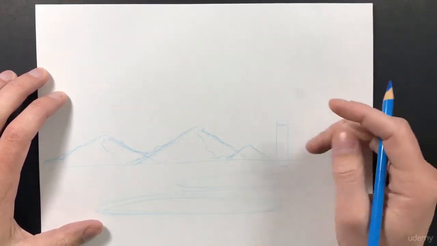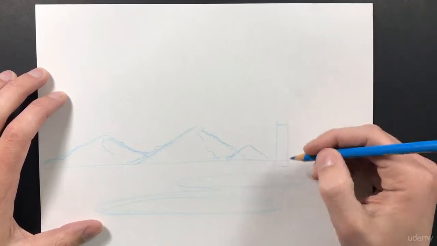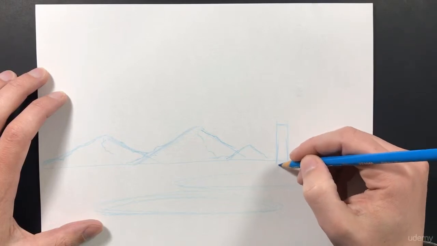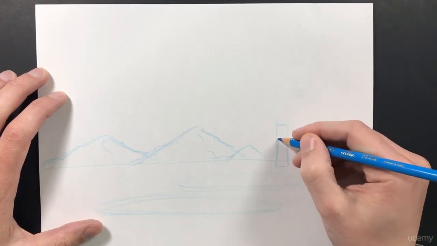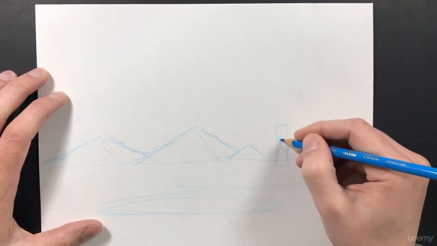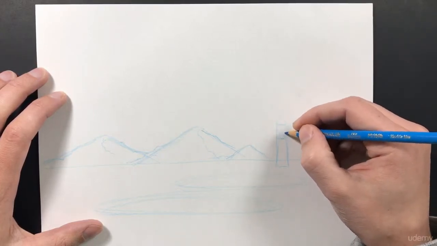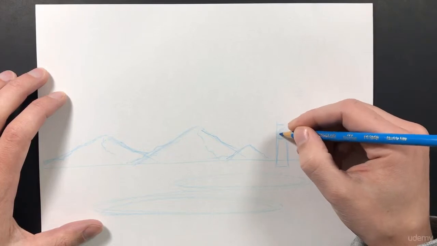Now we can move on to our tower. So the tower is just going to taper off towards the top. And then I'm going to add a nice rounded edge here at the top. And it'll be sort of a platform. And then on top of that platform, I want to add in a sphere. So I'm going to draw a circle up there.